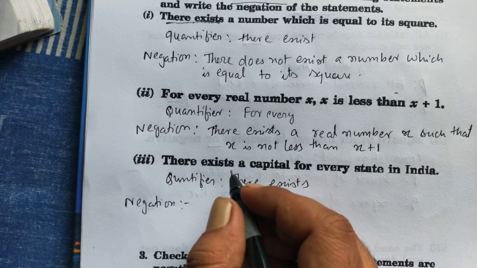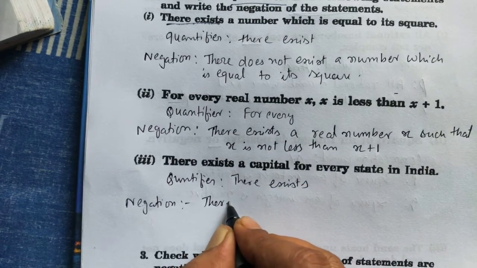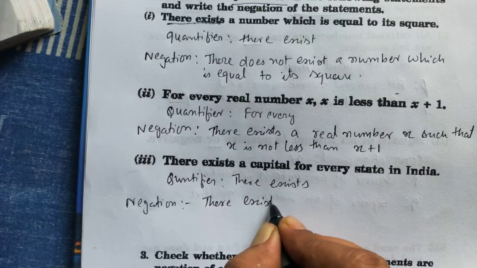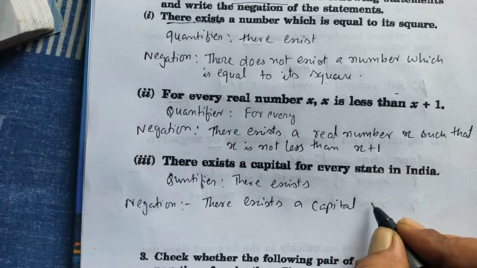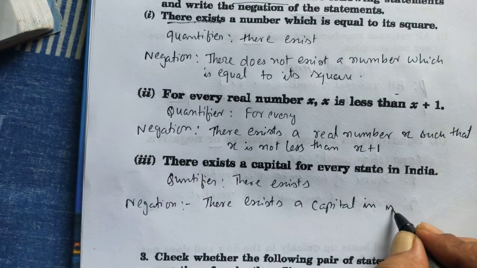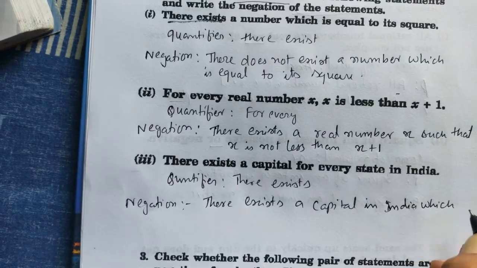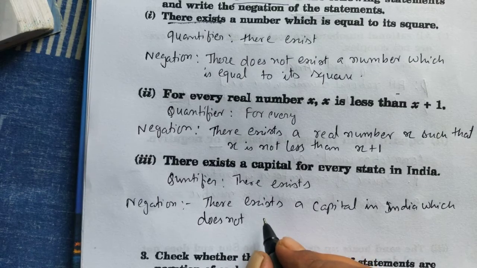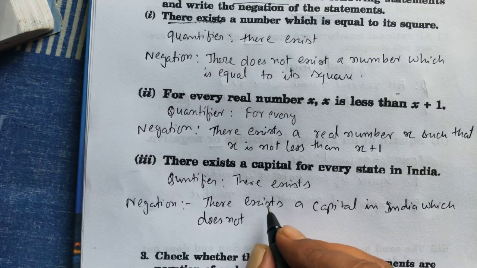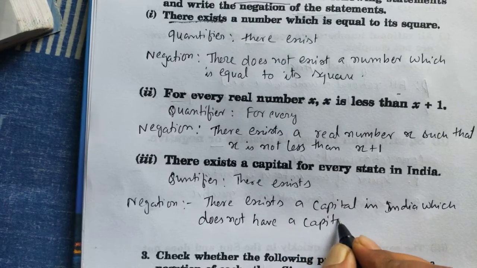Or we can say there exists a state in India which does not have a capital.